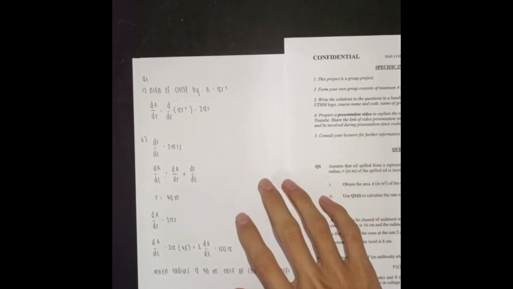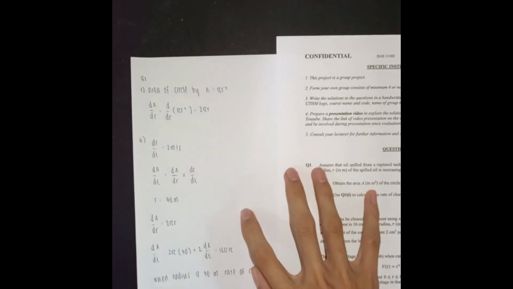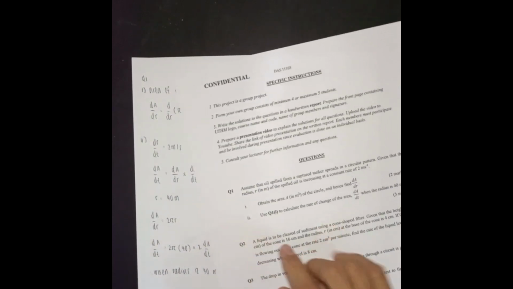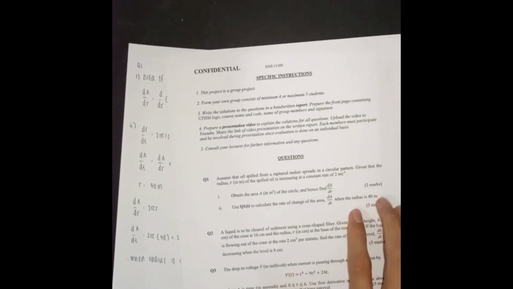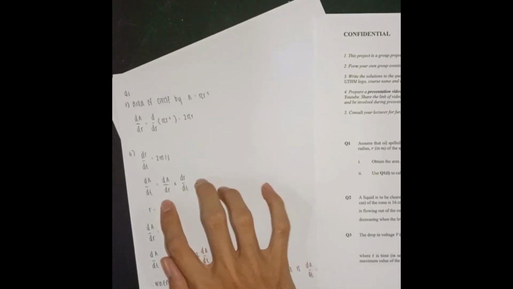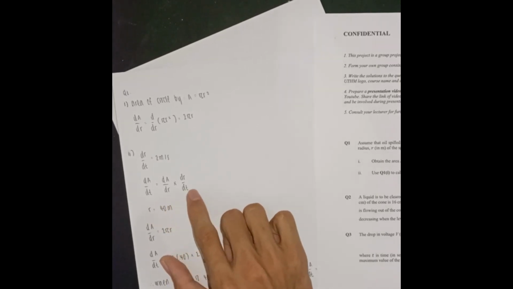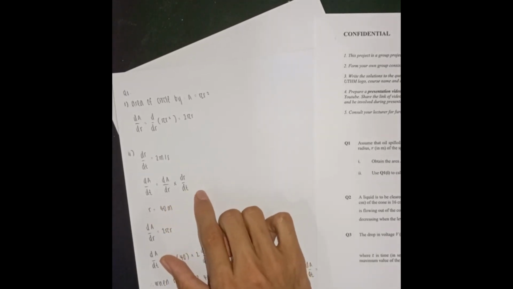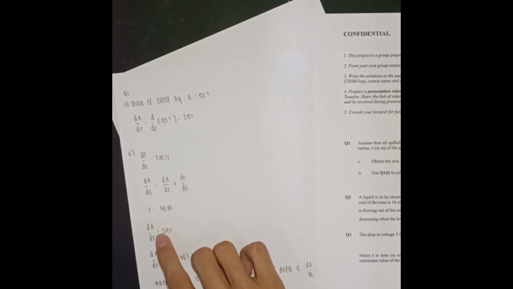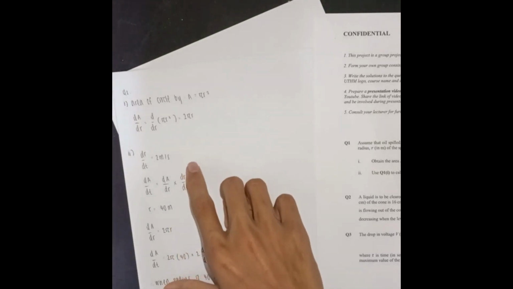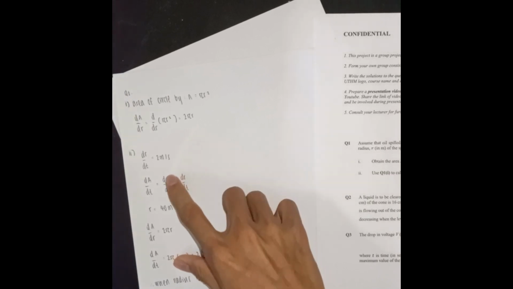So we need to find dA over dt when r is 40. In this case, the radius is 40 m. Using the chain rule, we have dA over dt equals dA over dr times dr over dt. So r is 40 m. From part 1, we know that dA over dr is 2 pi r.